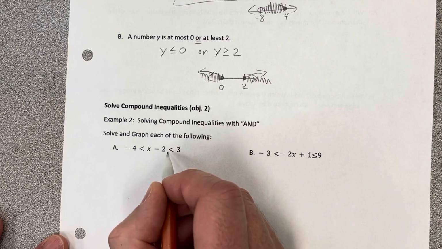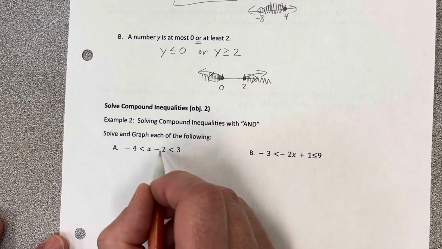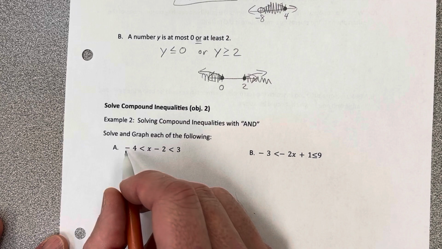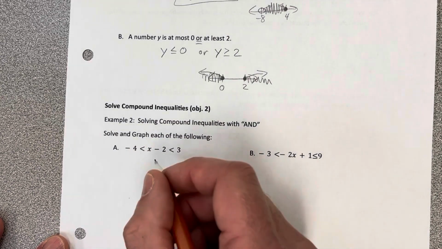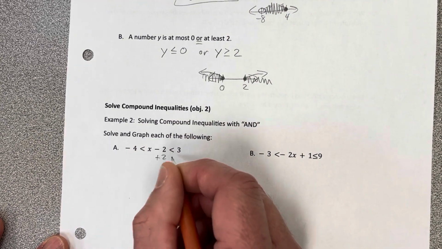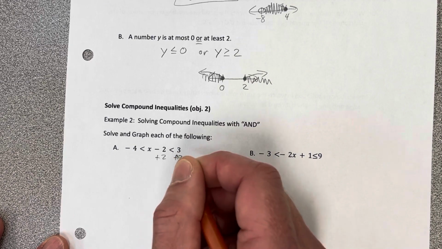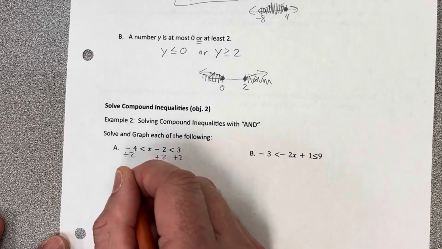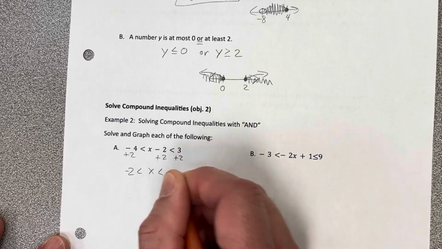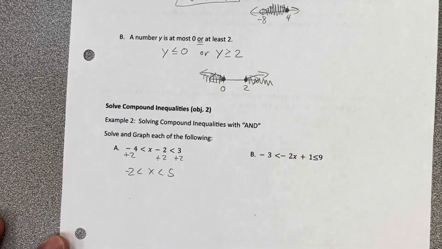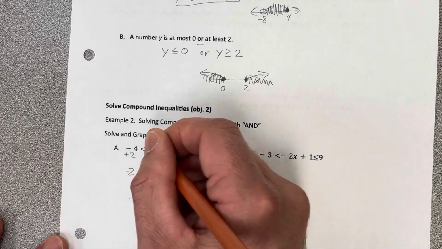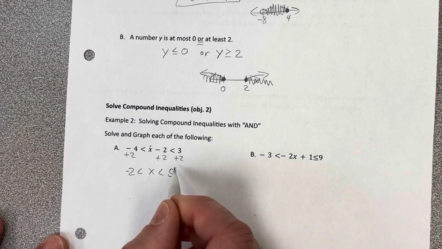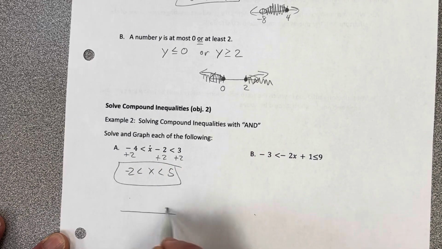You're solving x minus 2 is less than 3, but you're also solving x minus 2 is greater than negative 4. Now, you don't have to write it out as two problems. You can go ahead and say, well, if I'm adding 2 here, I'm going to have to add 2 to solve this inequality, but I'm also going to have to add 2 to solve that inequality to keep everything balanced. So we'll get negative 2 is less than x is less than 5. Like so. And because we've got x by itself in the middle here, we are done. We solved it. And we can graph it.